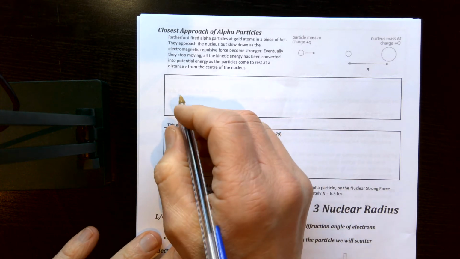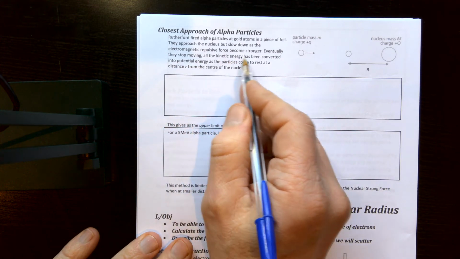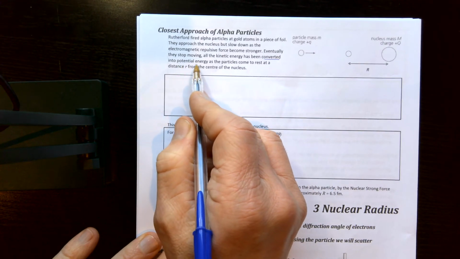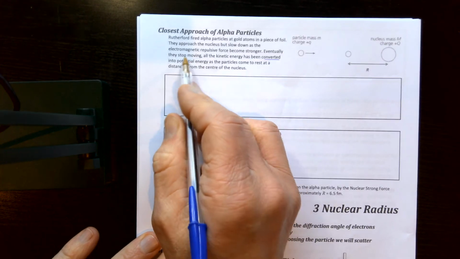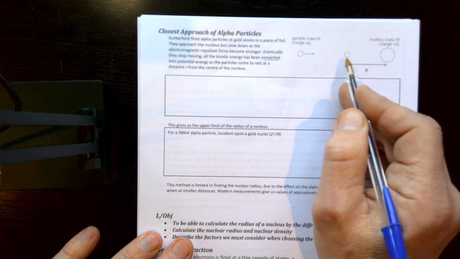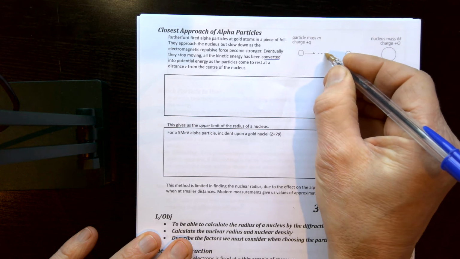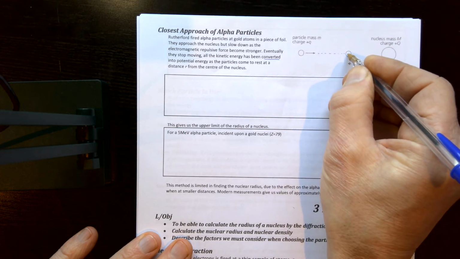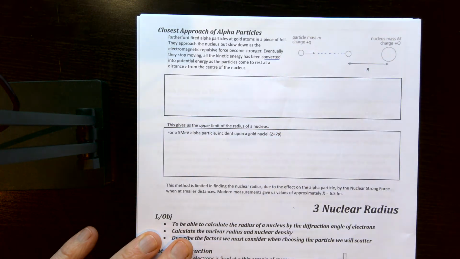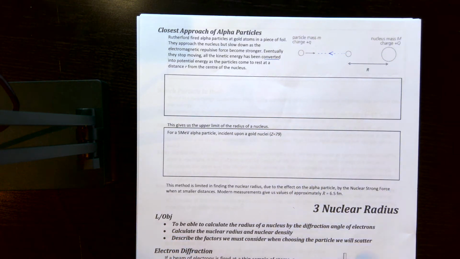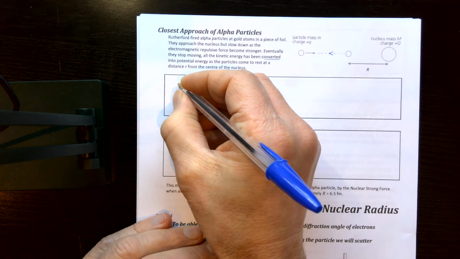What he realised, as I said, all of that kinetic energy had been converted or transferred into that electrical energy, that potential energy of the nucleus here. So we need to think about the potential around our charges as it comes in, reaches that maximum potential, and then goes back out again. Okay, so how does it work? Well, fairly straightforward. It's what we had already.